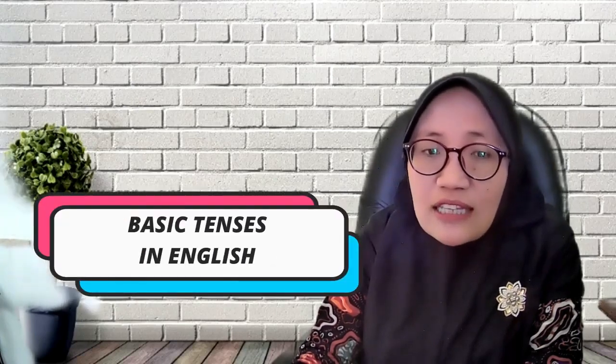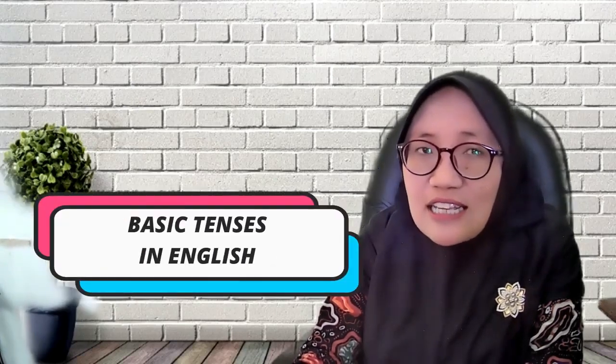Actually, the basics here are only 2 tenses. Ya, sebenarnya kalau untuk dasarnya itu hanya ada 2. Not all of them will be the basics, but all of the tenses will be 16. You are right.